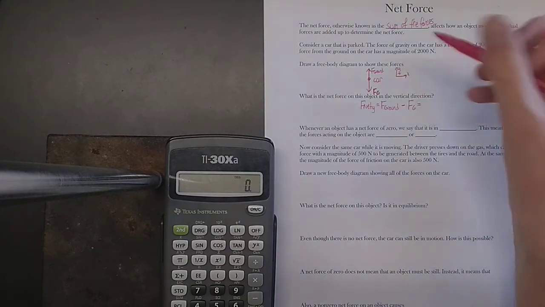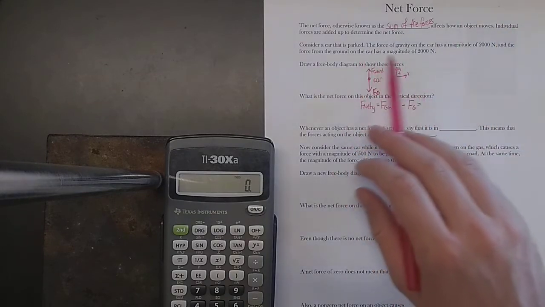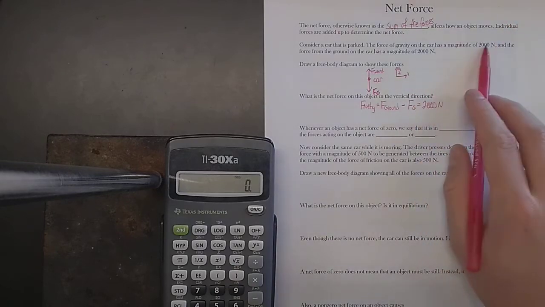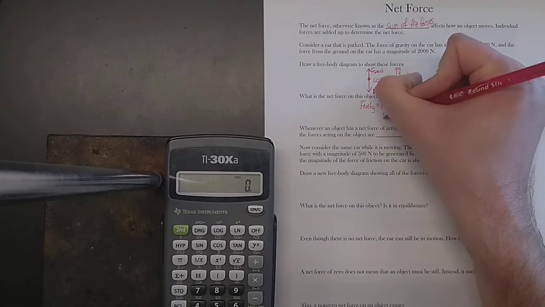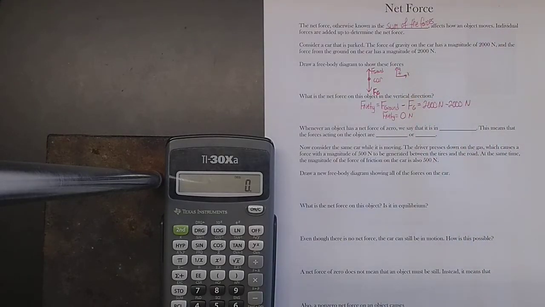This time, I actually have numbers that I can plug in to calculate the net force in the y direction. The force from the ground on the car is 2,000 newtons, and the force of gravity is also 2,000 newtons. So the net force in the y direction is 0 newtons. And notice what that says about what the car is doing. The car is motionless, and it happens to have a net force of 0 on it. That doesn't mean anything that's motionless always has a net force of 0, but it is interesting. This car is staying parked over time, and the net force is remaining 0 over time, unless we have something else going on.